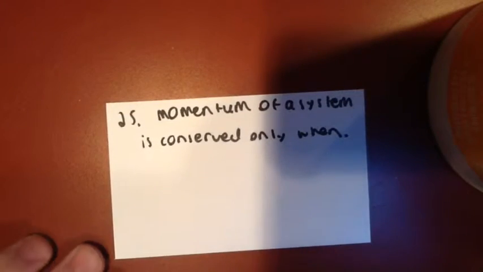The momentum of a system is conserved only when, so say that you have a car.